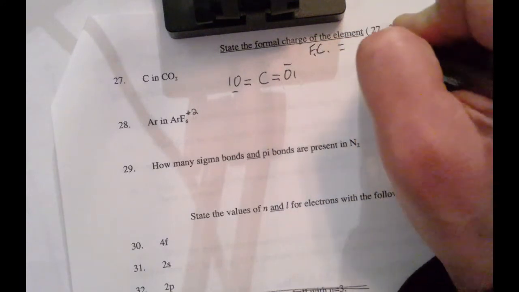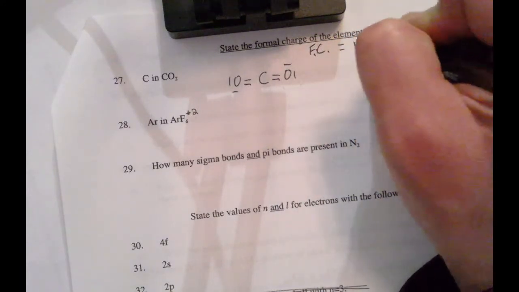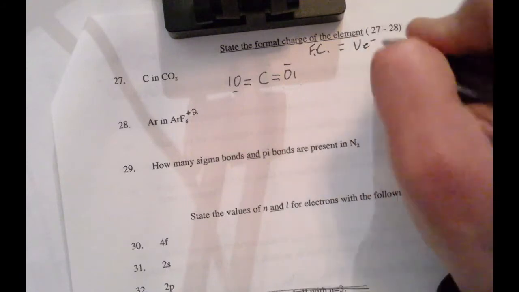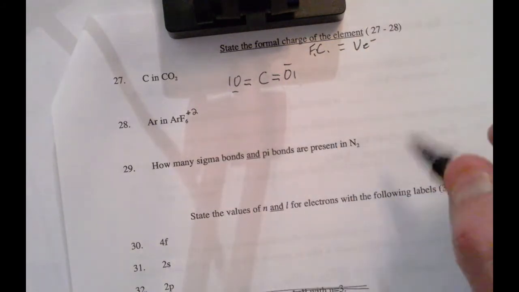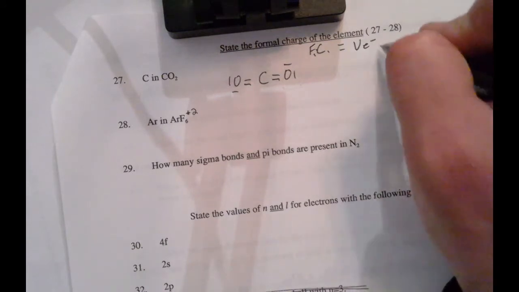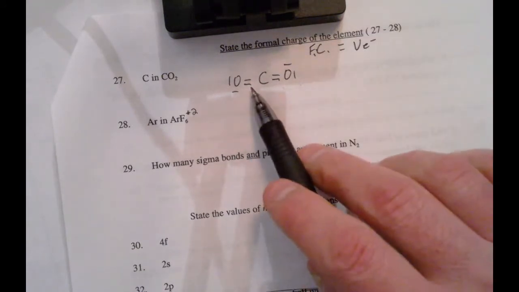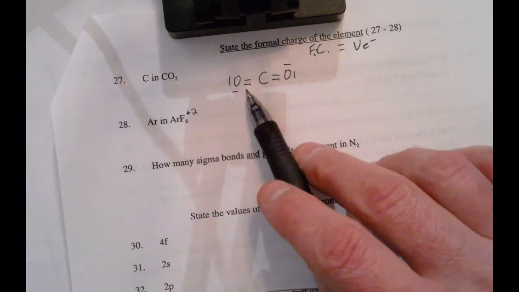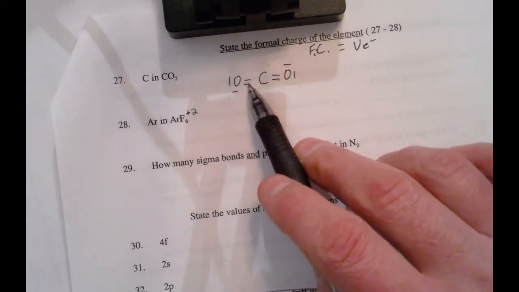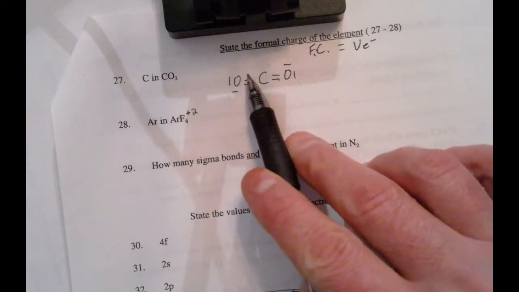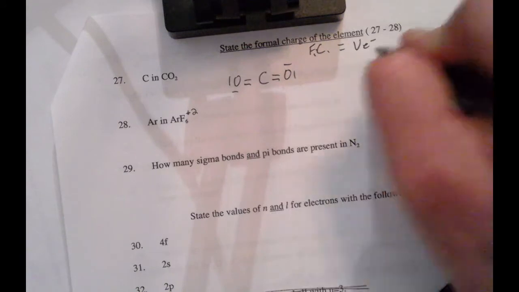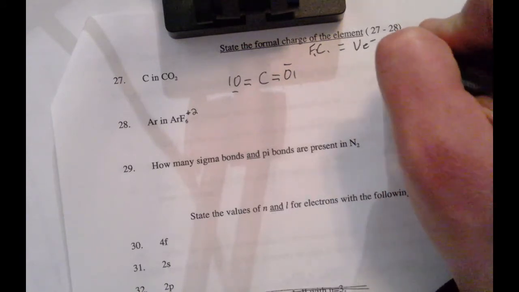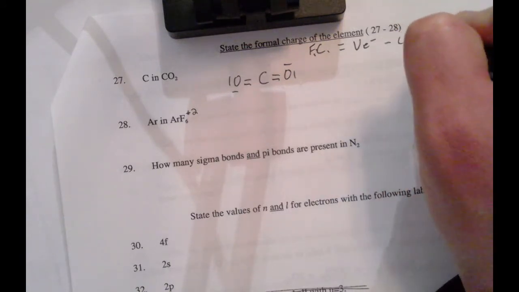Formal charge equals the valence electrons minus... And you see this many different ways. I think if you've got the Lewis structure, you just subtract the Lewis structure electrons. But people say the number of bonds divided by 2, which, if we take these 2 bonds and divide by 2, would only be talking about those 2 electrons right there. So I think it's easier to just say valence electrons minus the Lewis structure electrons.